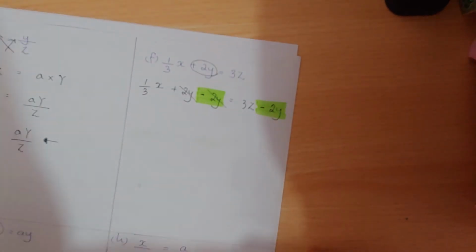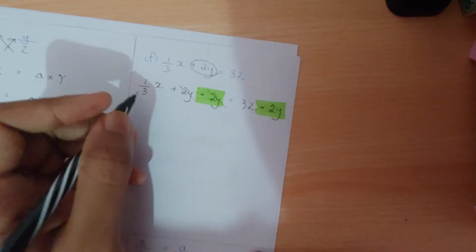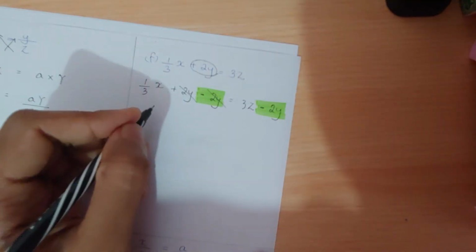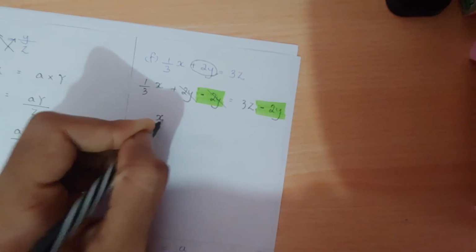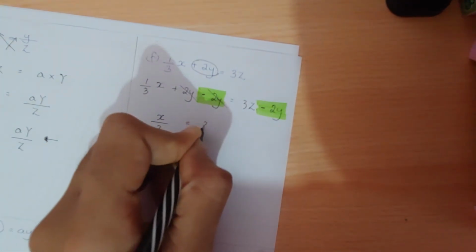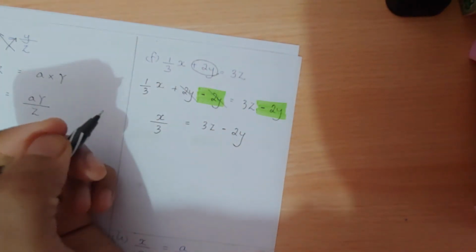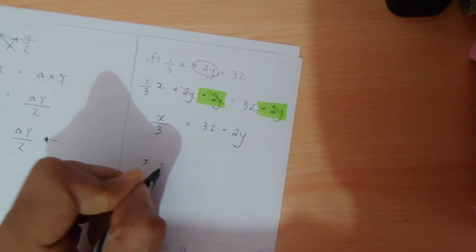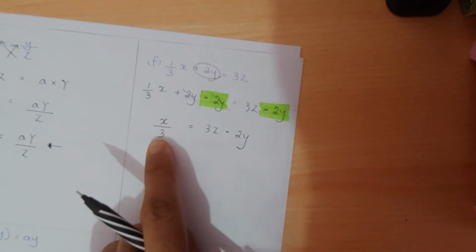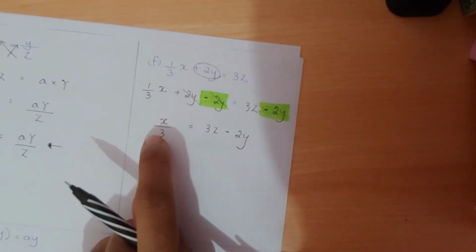Si j'ai minus 2y here, I need to do the same thing on the other side. Right? What remains is my 1/3 x, en d'autres mots, c'est aussi x over 3, right? Is equal to 3z minus 2y. Then x will be equal to, I need to eliminate this 3, which is just here. X is divided by 3.